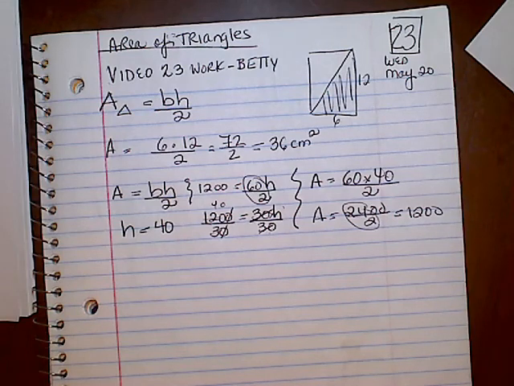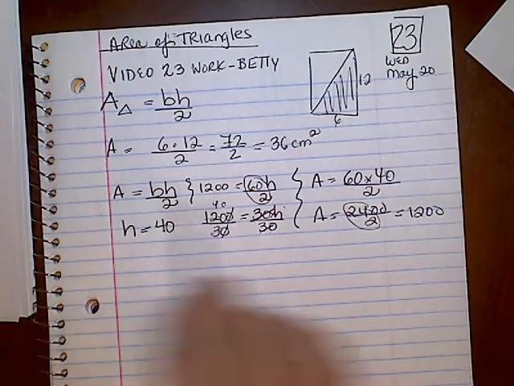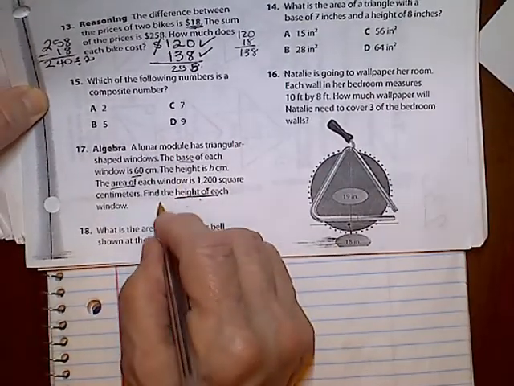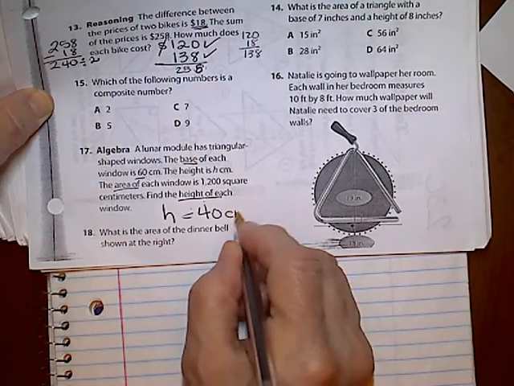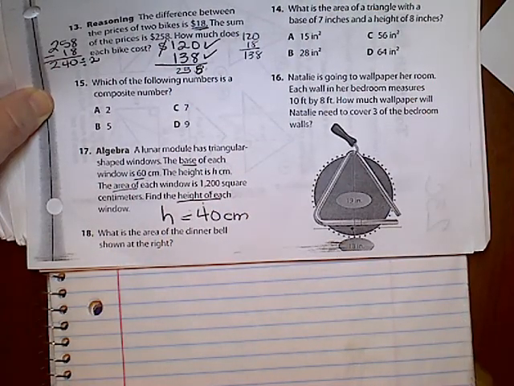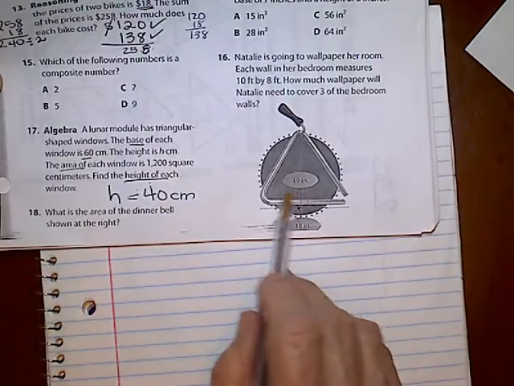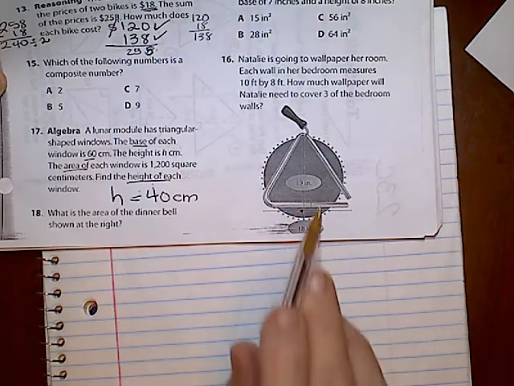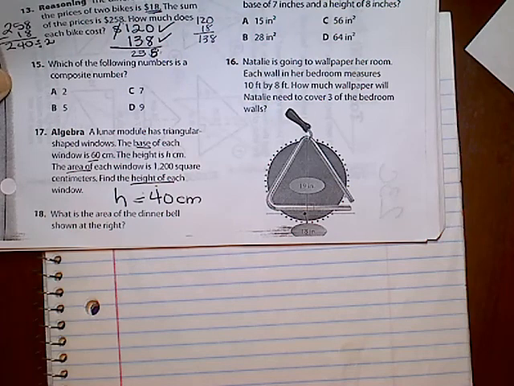But for some of you brainiacs who want to know, that is how you do it. So we absolutely did not have room for work there. So the height again is going to be h equals 40 centimeters, and cross that answer off. What is the area of the dinner bell? And it is right here. Now I think on this one, in a moment I'm going to show you a shortcut, I think.